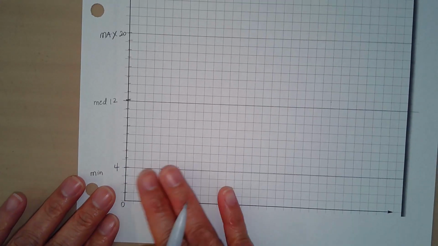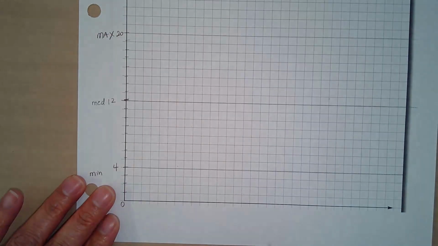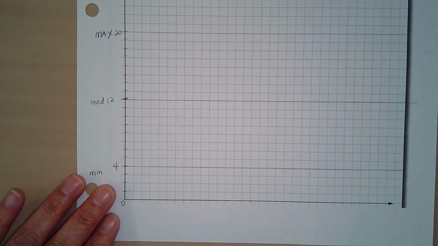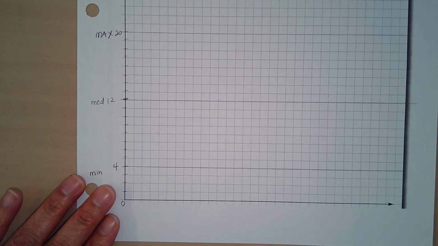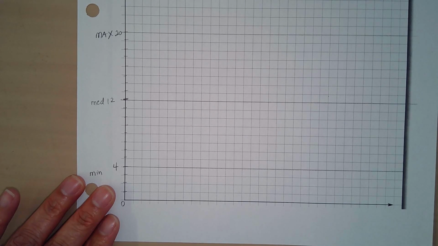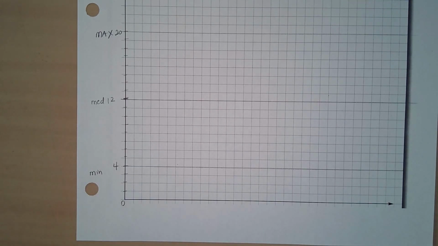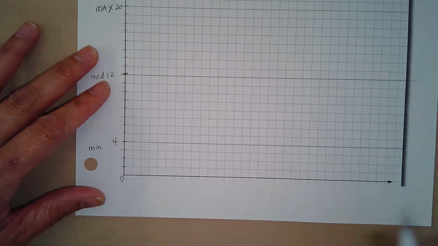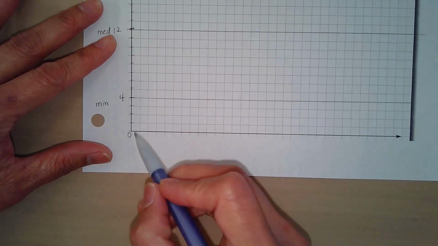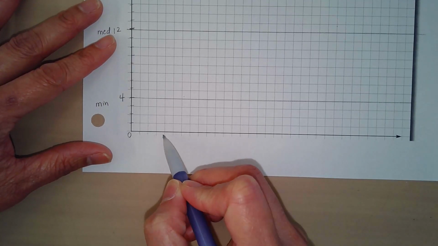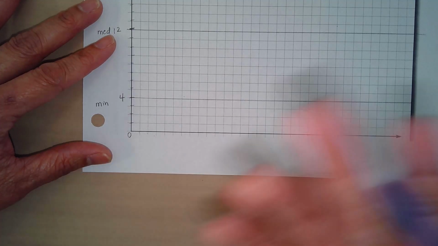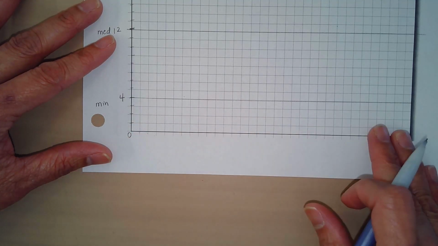So, now that we've figured out max and min and median, now let's do the period. Well, what's the period? It's going to be 12 hours. So, what should we go up by? By 1, yeah. Is that okay?